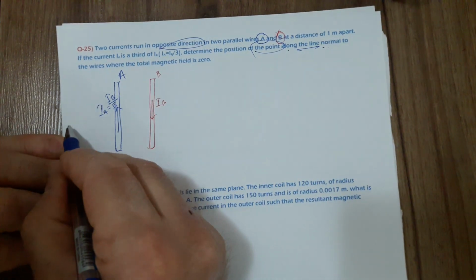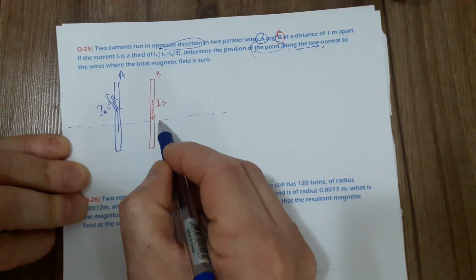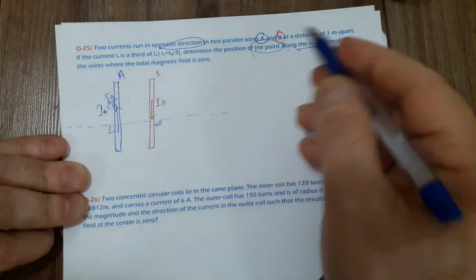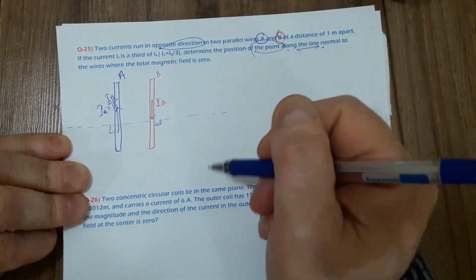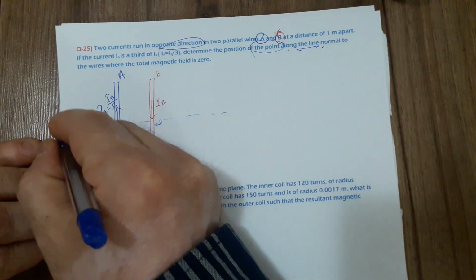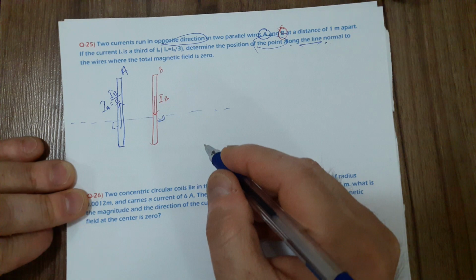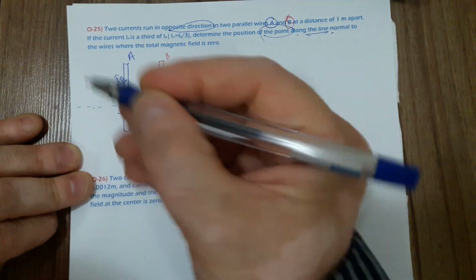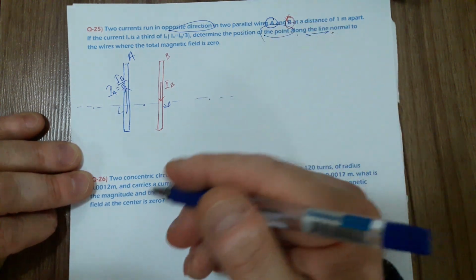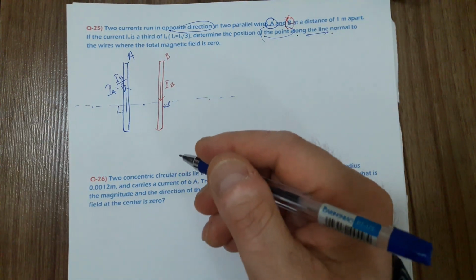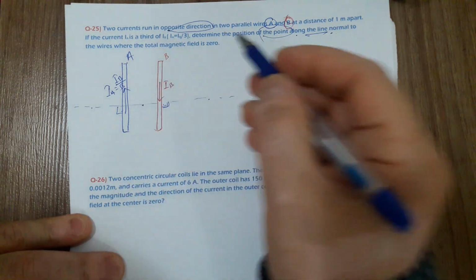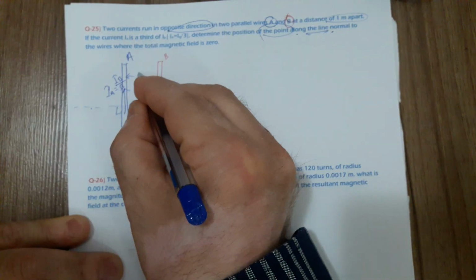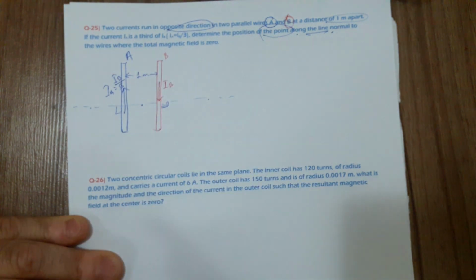So draw a line normal, meaning perpendicular, to the wires, where the total magnetic field is 0. So on this line, somewhere, the total magnetic field must be 0. We are going to look here, here, or here, where the net magnetic field is 0. And one more thing, we know that these wires are separated by a distance of 1 meter. It's given in the question.